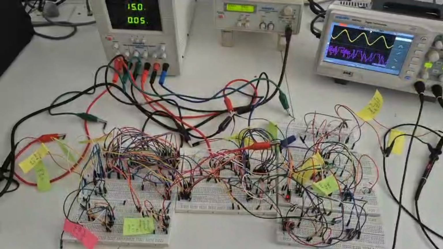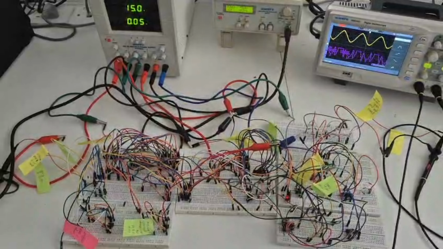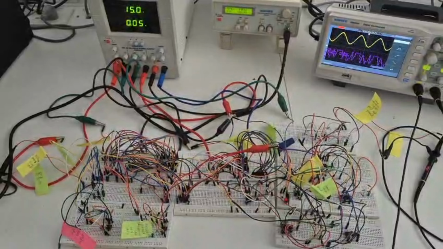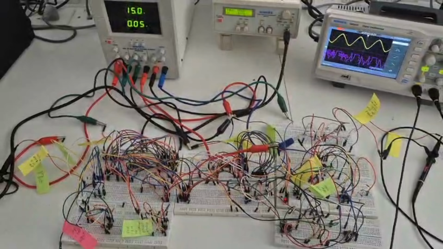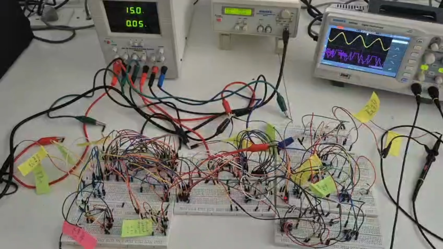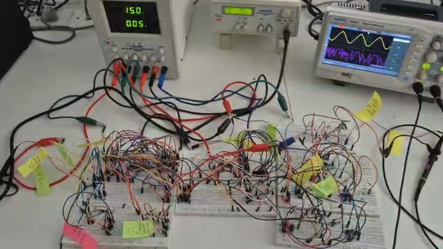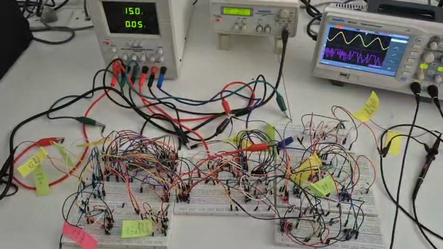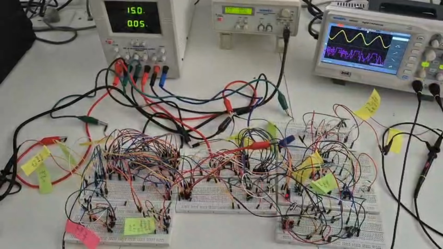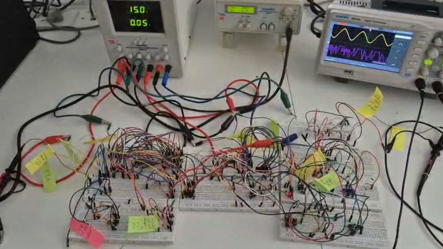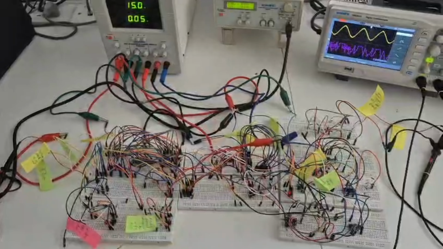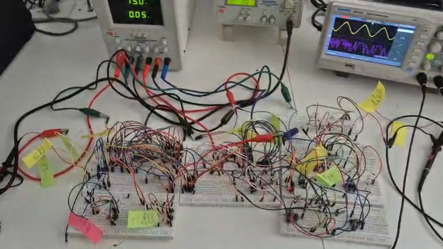Hello everyone, so this is our analog circuits lab project. We have designed and implemented an end-to-end analog signal transmission system using a laser optical link and discrete ADC DAC architecture. So we are not using any ADC and DAC chips. Instead, we are implementing that on breadboard and transmitting bits by bits using laser.